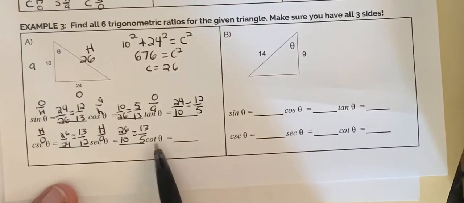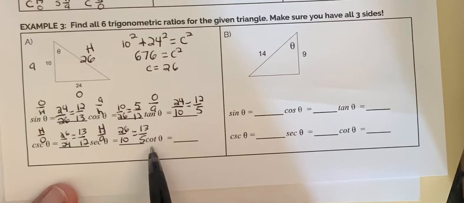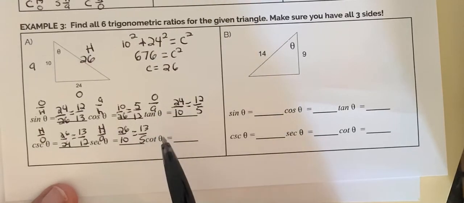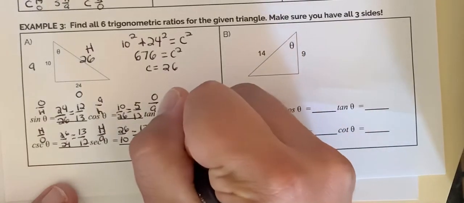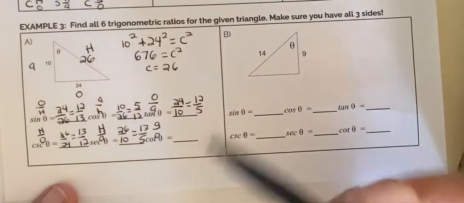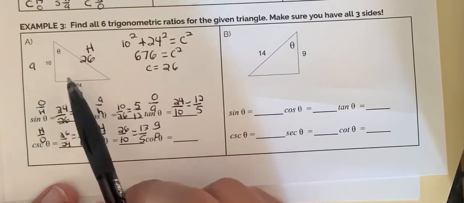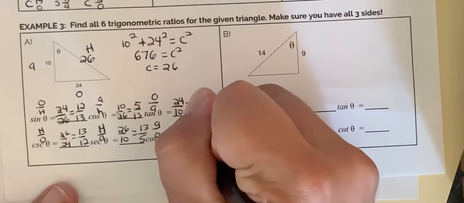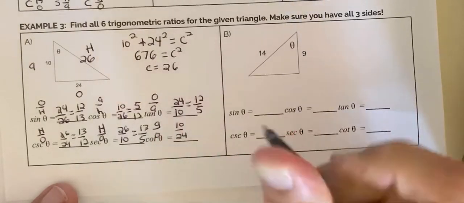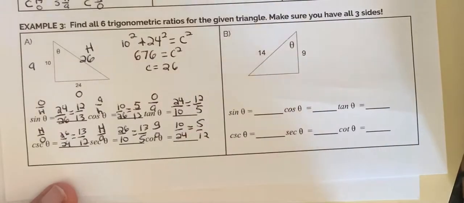And then lastly, cotangent of theta. For cotangent, we do Cow, so adjacent over opposite. And then the adjacent side from theta is 10. And then the opposite is 24. So we just do 10 over 24, which reduces to 5 over 12.